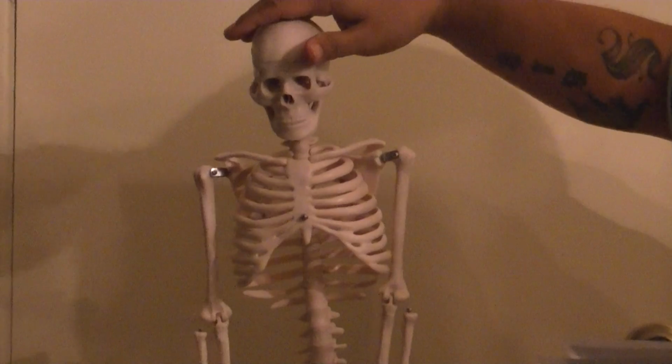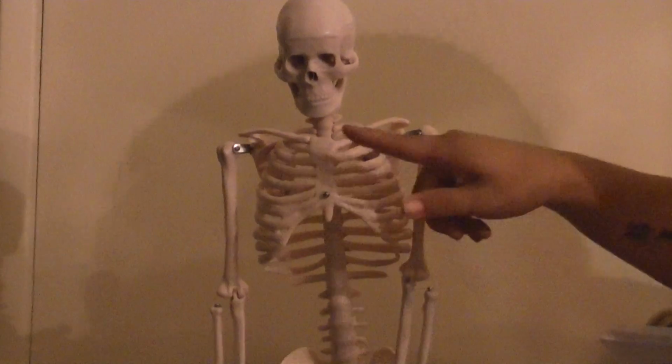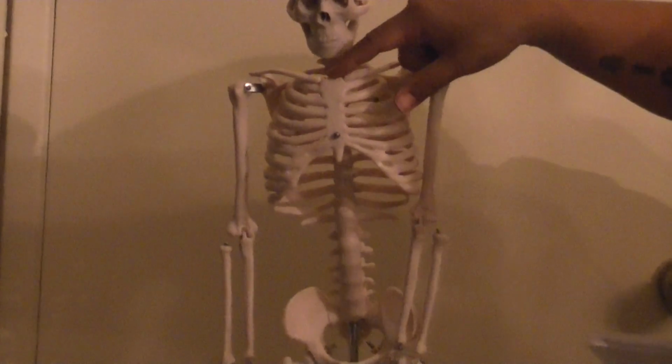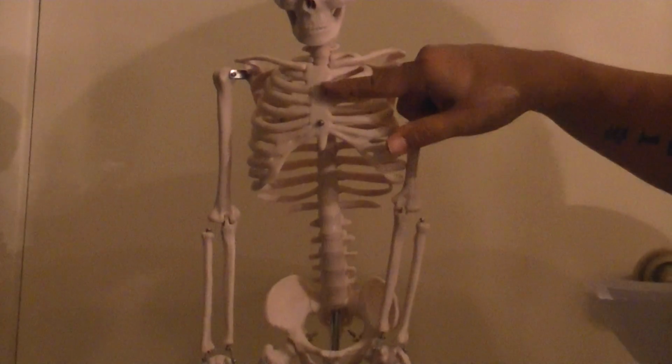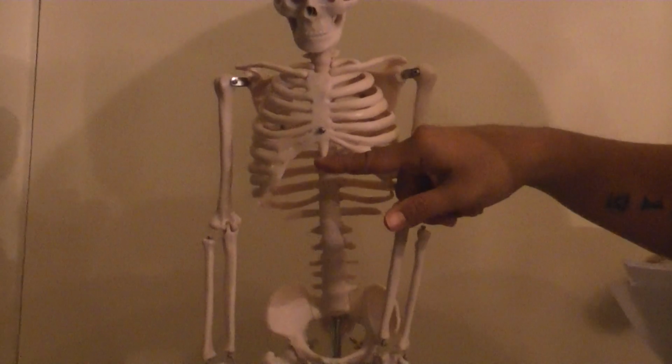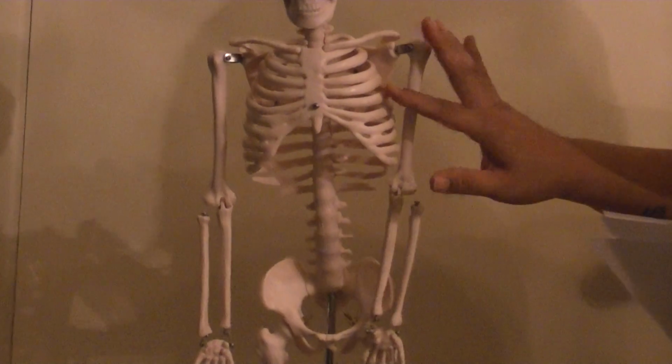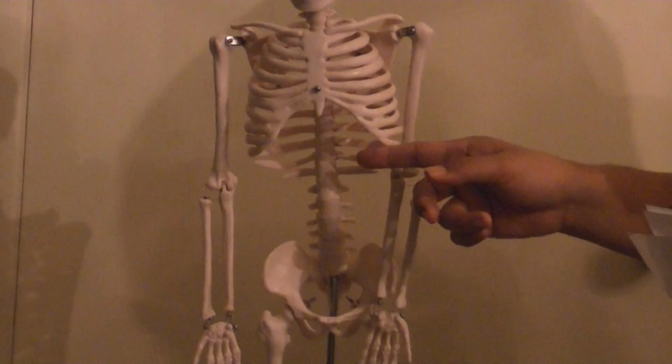And let's go back to the front, which will bring us to the sternum right here, which will give us a jugular notch right here. The manubrium, the body, and the xiphoid process. We have the ribs, true ribs, and then the floating ribs right here.